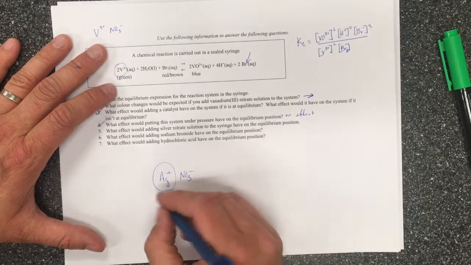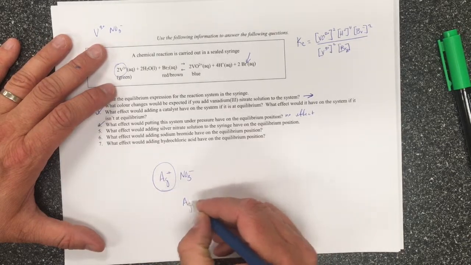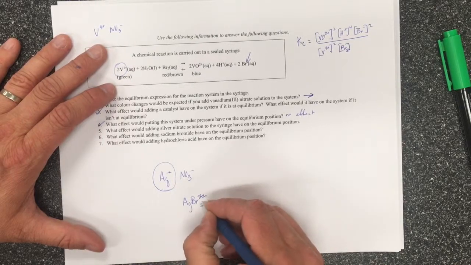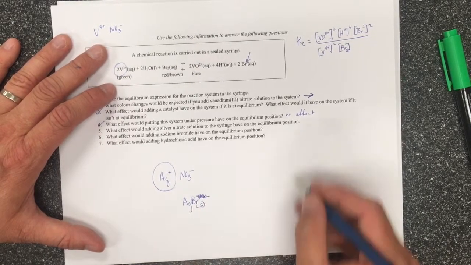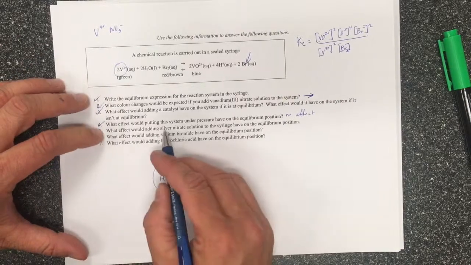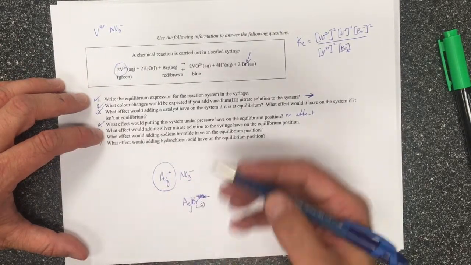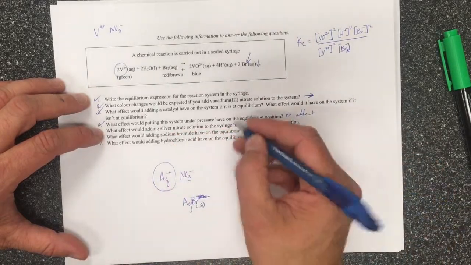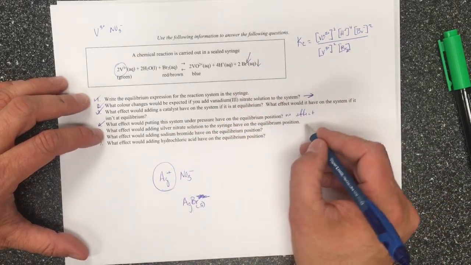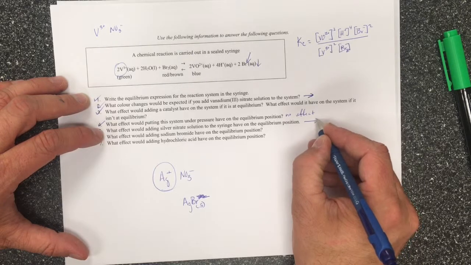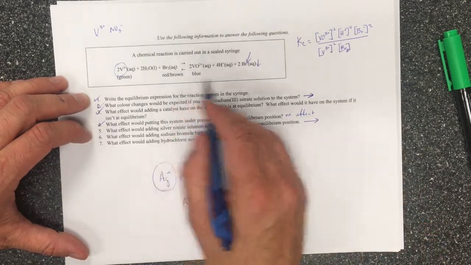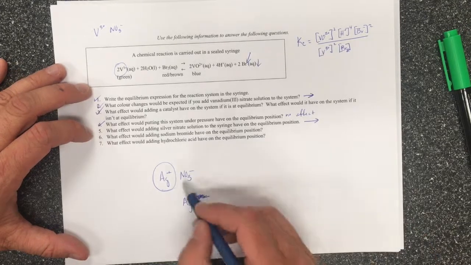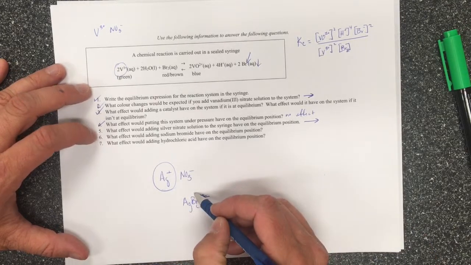So if I have silver and bromide, the silver ions and the bromide ions will make a solid precipitate. And what they're describing by adding the silver ions is, as you add the silver, you're decreasing the bromides. And so if you remove those bromides, it's going to shift towards the products to replace the bromides that were removed. And they're removed by precipitating them out.